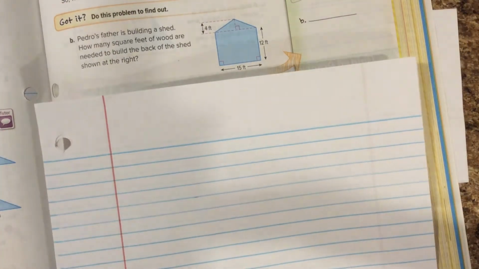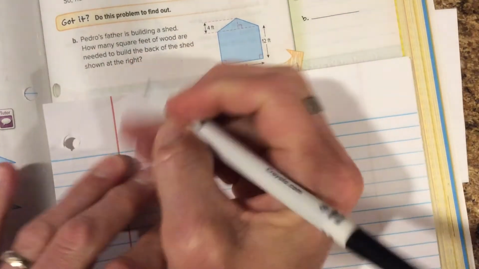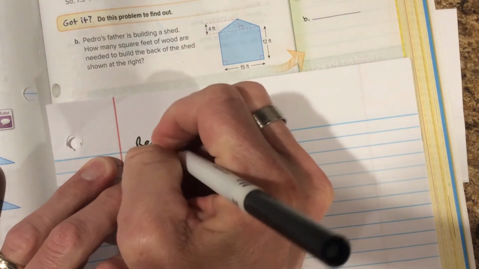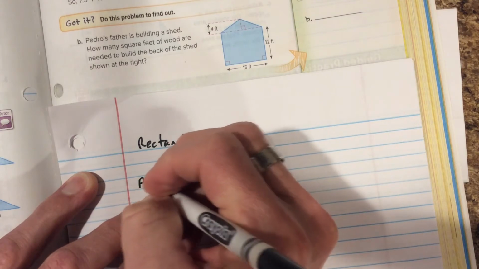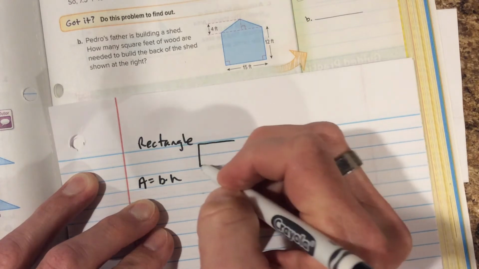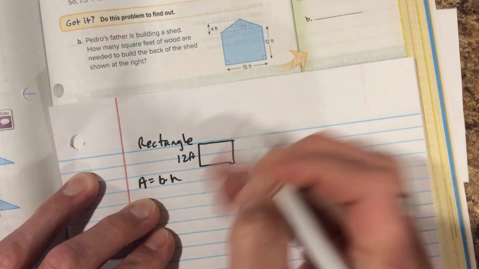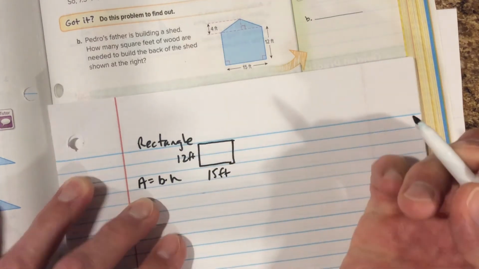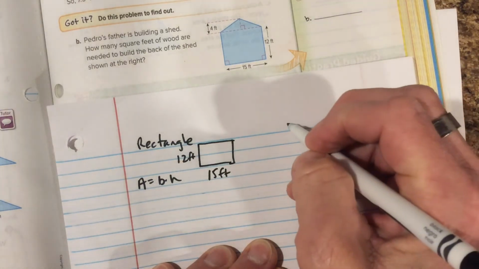So we're going to look here at example number 2, the shed problem. Okay. We have a shed. It is made up of a rectangle, which means I'm going to have a formula for base times height. And the rectangle that they have given me measures 12 feet tall and 15 feet wide. They've also given us two triangles.